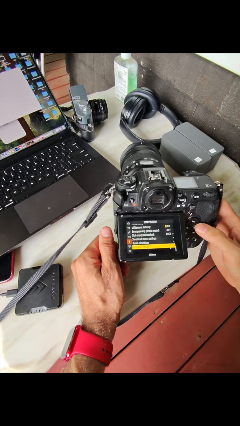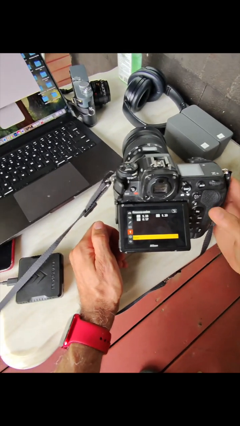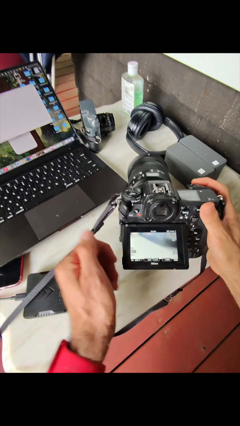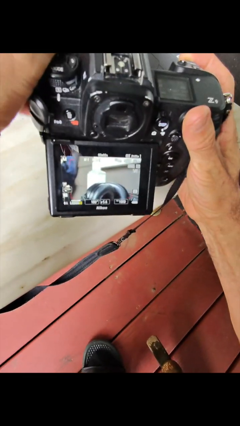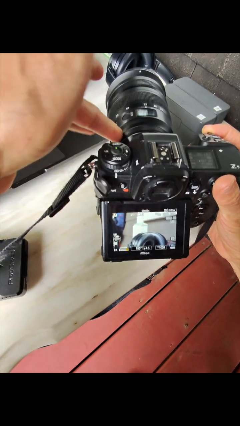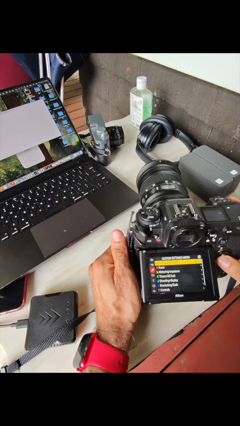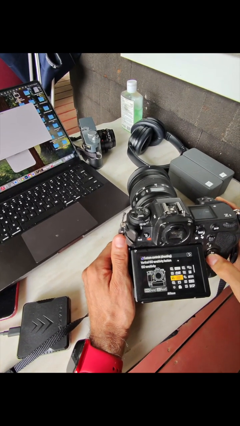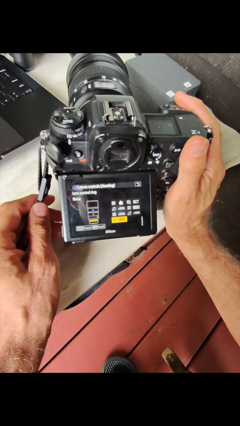And nothing. Nothing that looks like anything's being updated. No instructions. Nothing. And we check the lens, and it's still doing the same thing. Aperture is changing as I turn this control ring. But when I go to controls here, it says here that the lens ring is off. It says it right there.